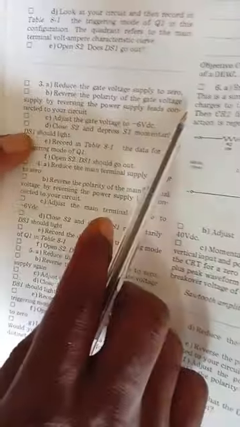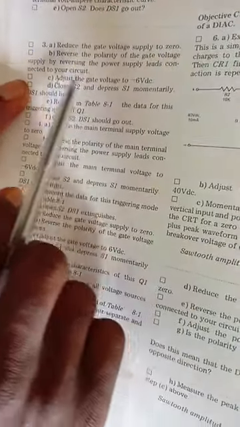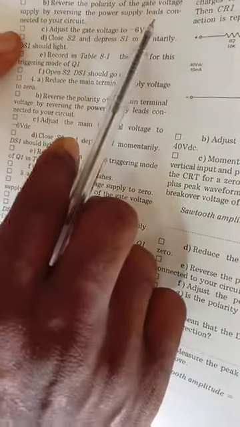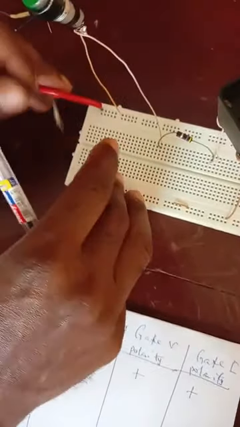Reduce the gate voltage to zero, and then reverse the polarity of the gate voltage by reversing the power supply lead common to it. That means our DC source, we have to reverse it. Our DC source, let's reverse it. Let's change the DC source.